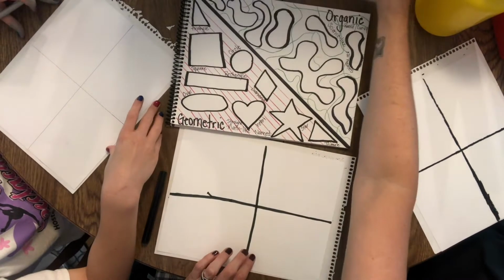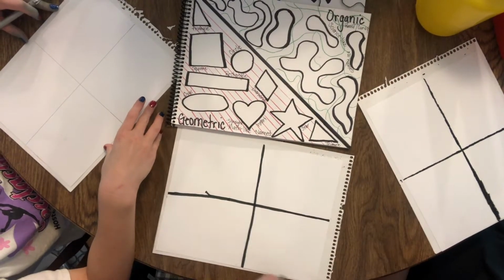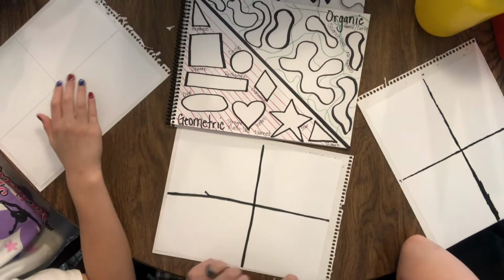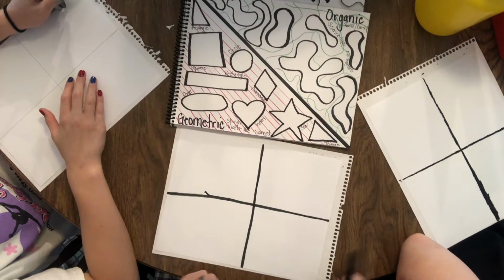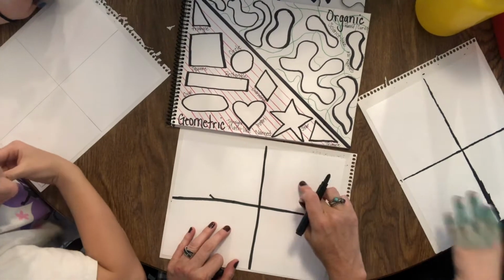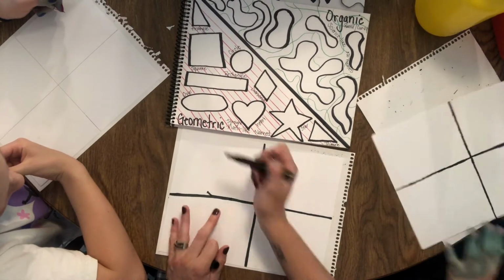So you are going to pick triangle, square, circle, rectangle, oval, heart, star, diamond. And then you are going to do a different shape in each square.